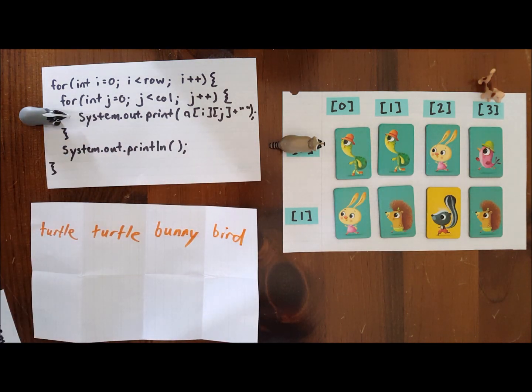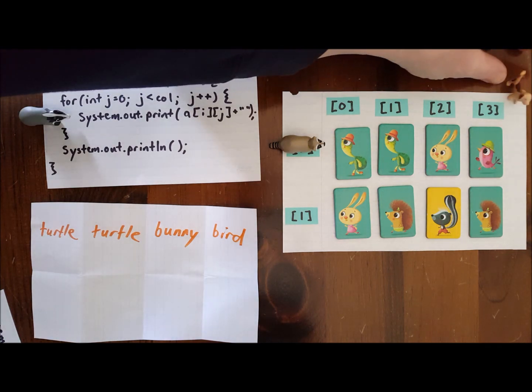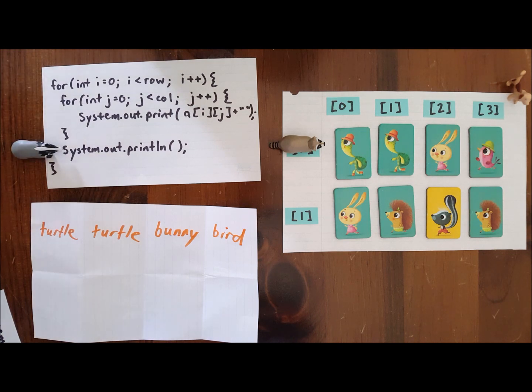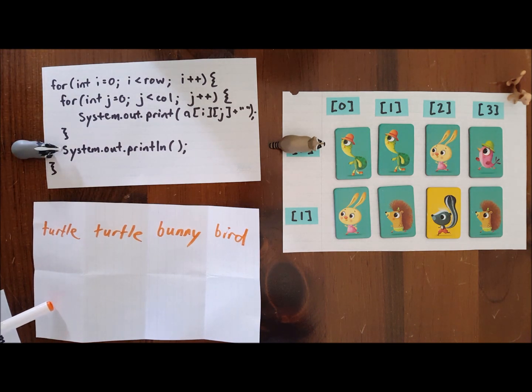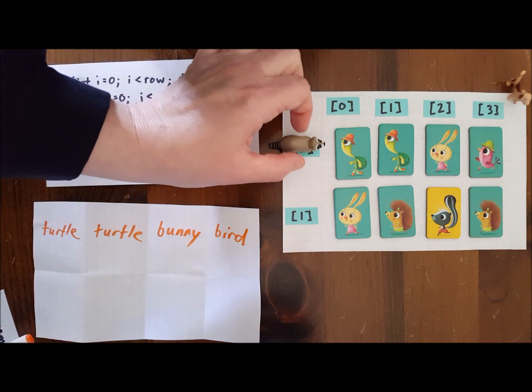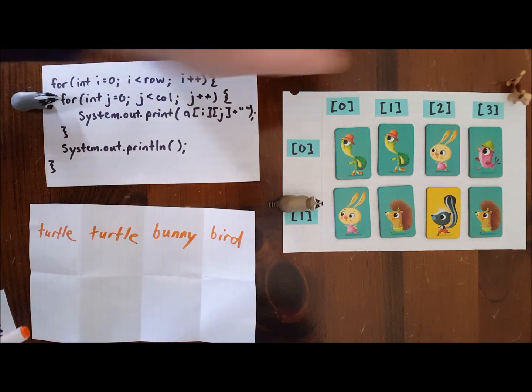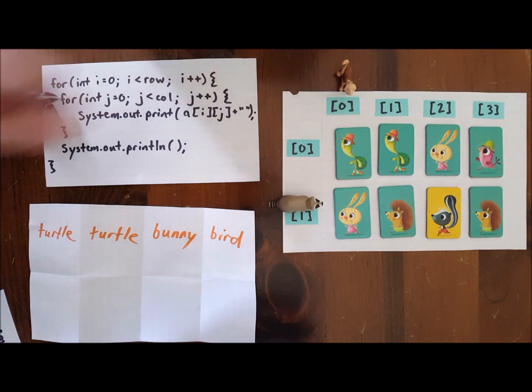Okay, so now that we've made it to the end of the row, j has made it all the way to the end. So what happens now is we go out of that loop, we print line, so we'd move down to this next line to print our next thing, and we go back up here. That means that the raccoon will move on to the next spot, then we go inside the loop. We move j back to the beginning and we start the entire process again.